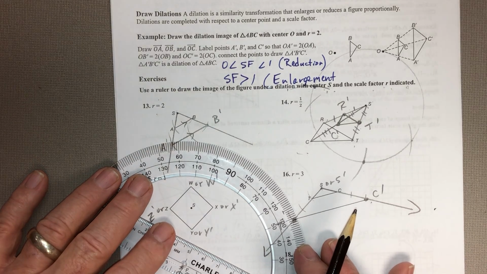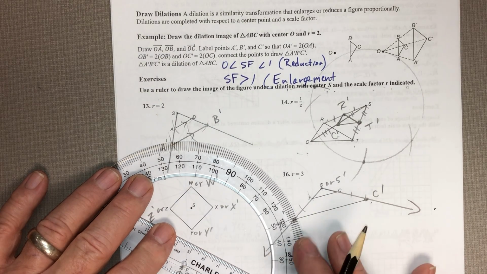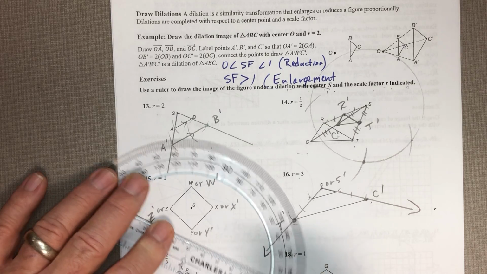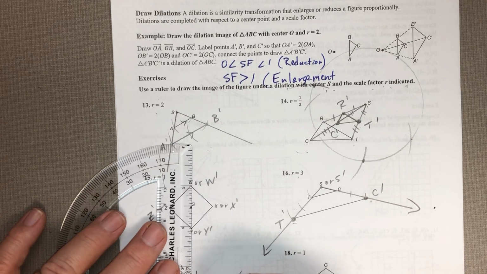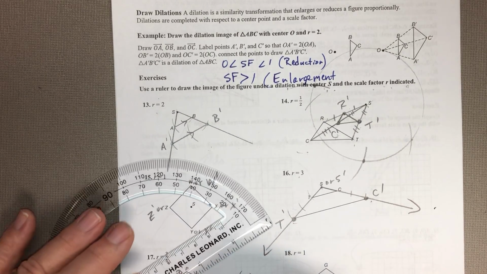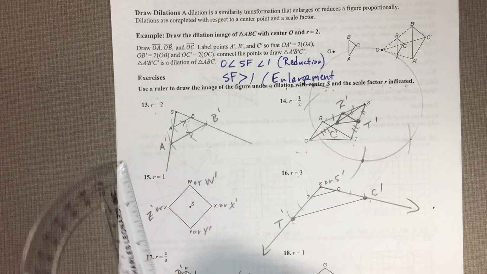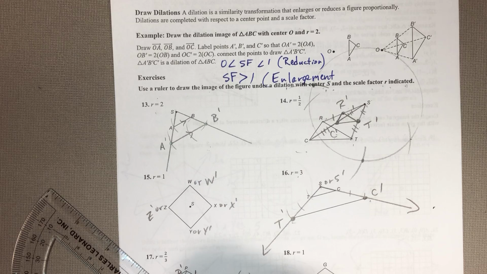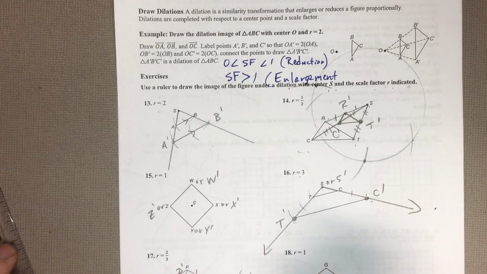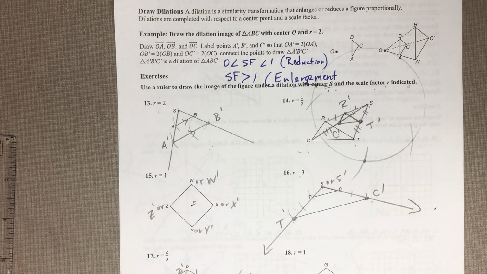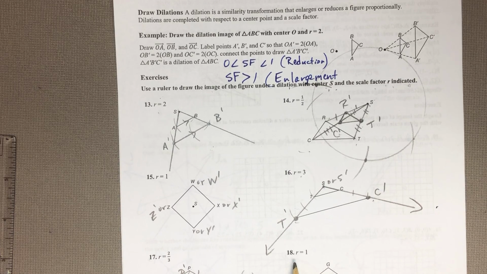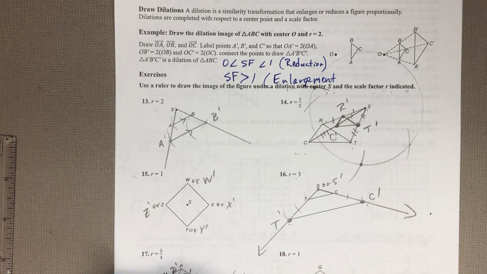I think that's going to work for us right about there. Then we connect down to V prime, and then V prime back to W prime, and I think we have the other two segments already there, and we have scaled down that polygon PRVWSM.